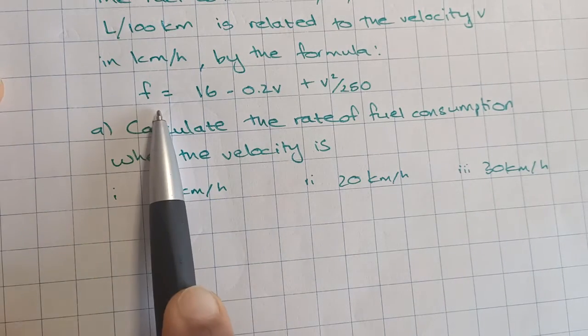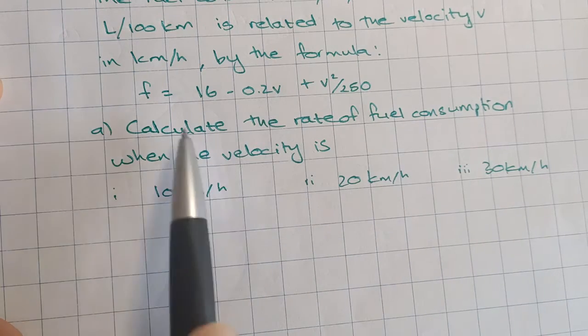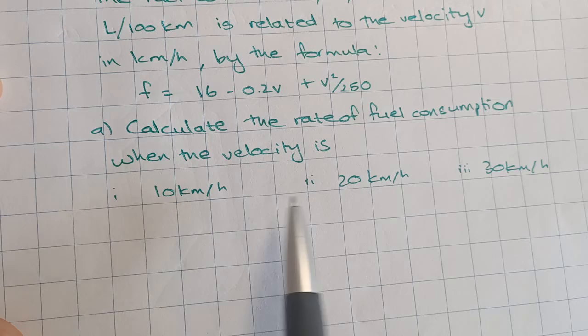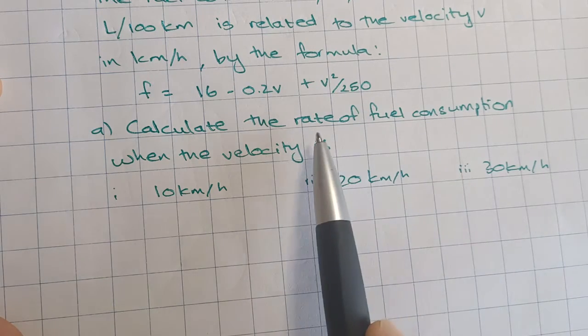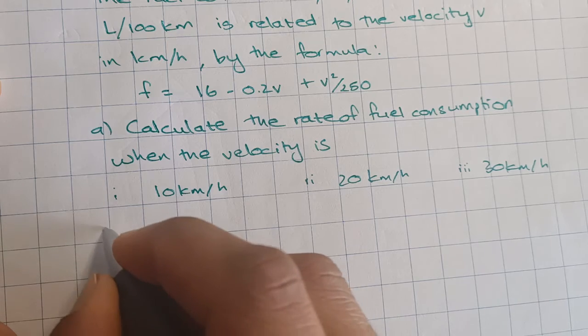So what we have to do over here is find the rate of fuel consumption with respect to velocity. Derive F with respect to v, then substitute in v equals 10, 20, and 30, getting the rate of fuel consumption for each. So our first step is to find dF/dv.